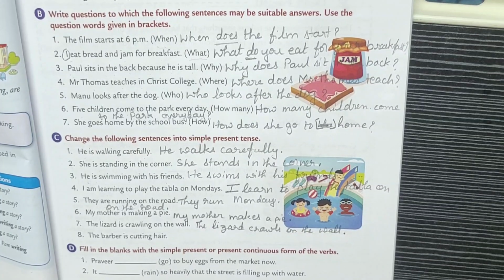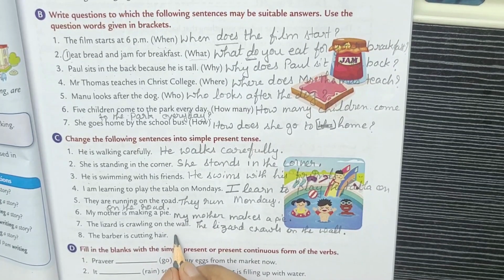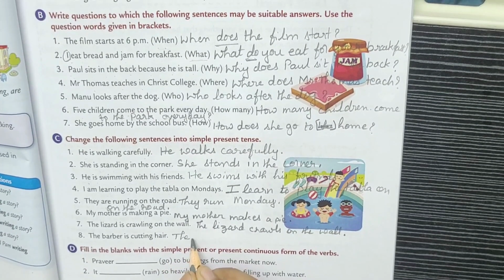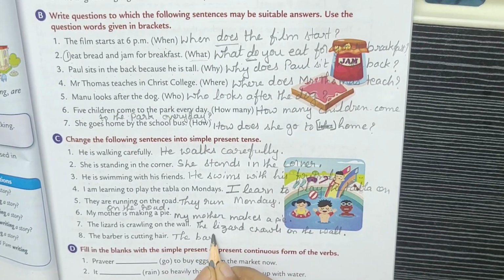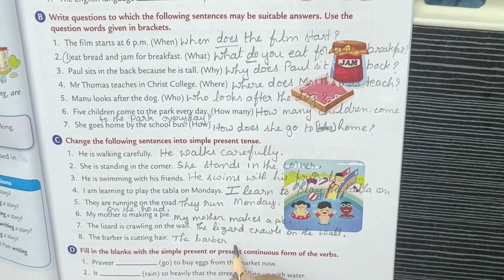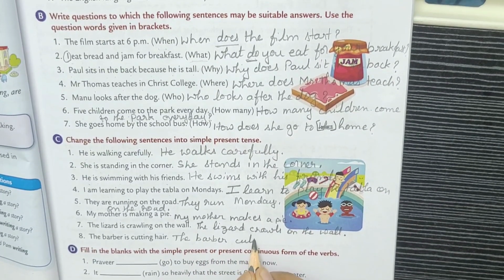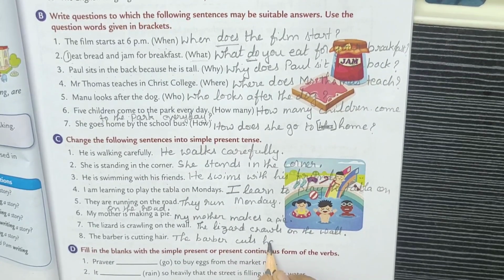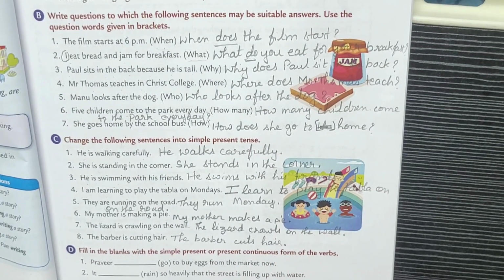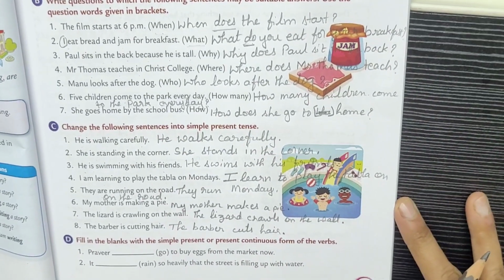The barber is cutting hair. The barber cuts hair. Understood?